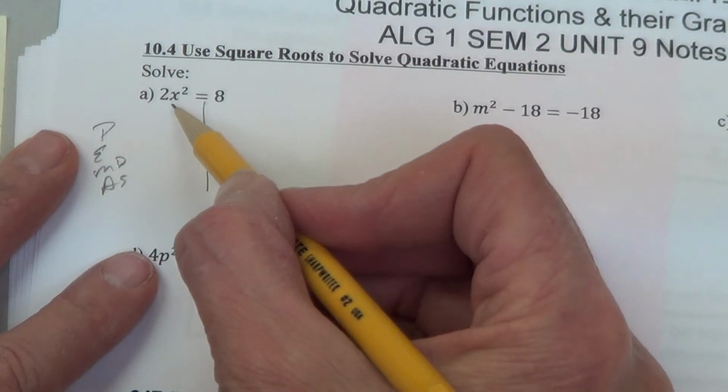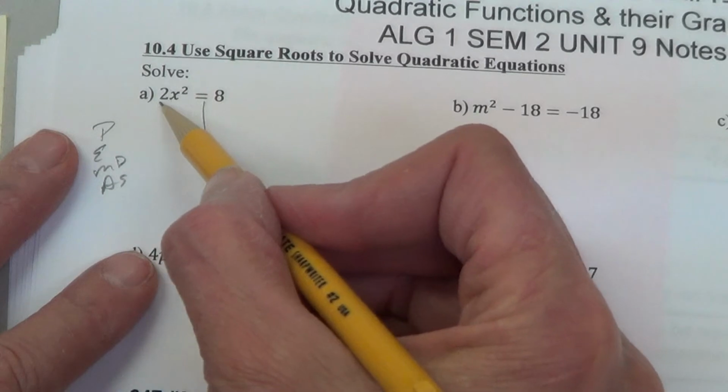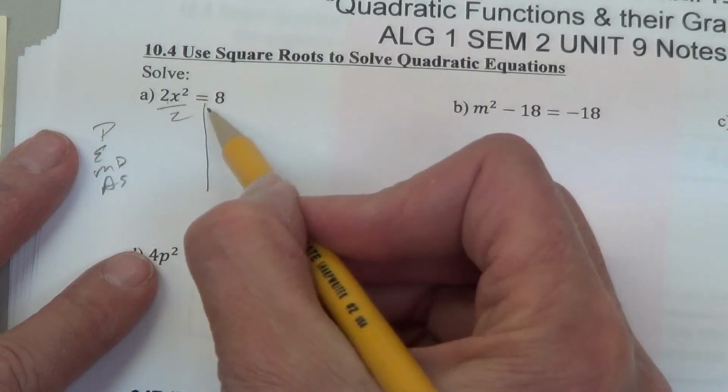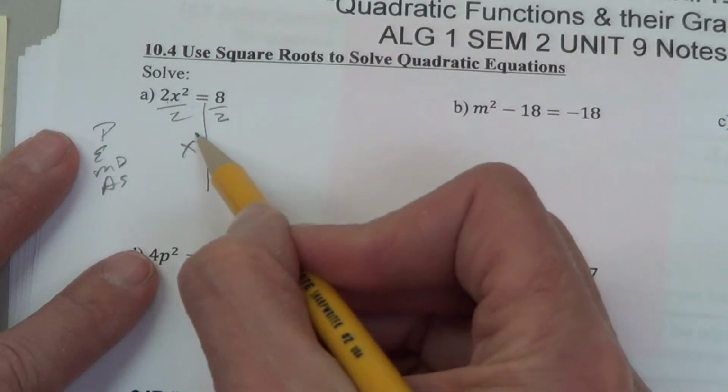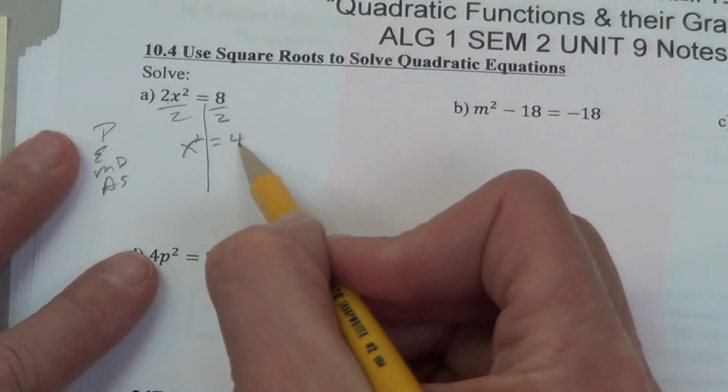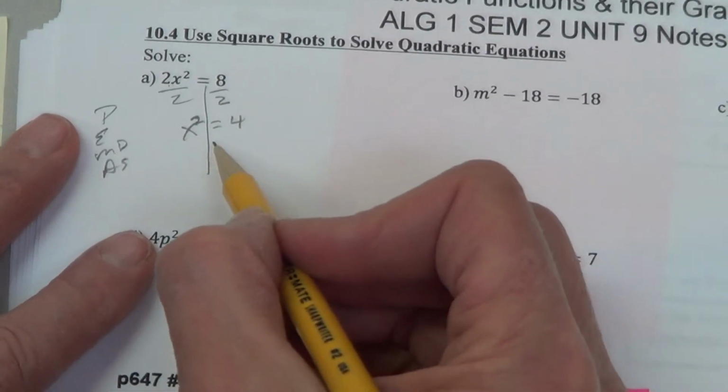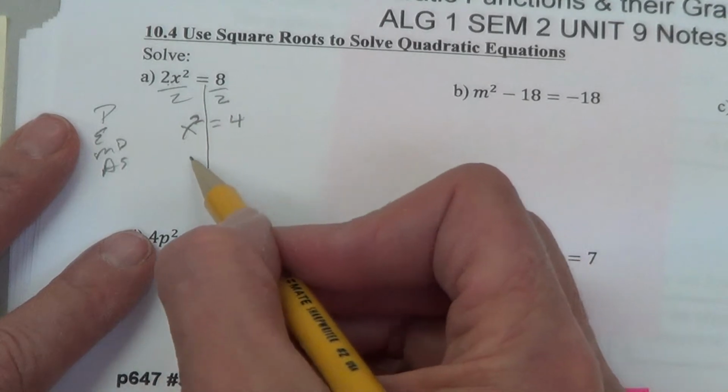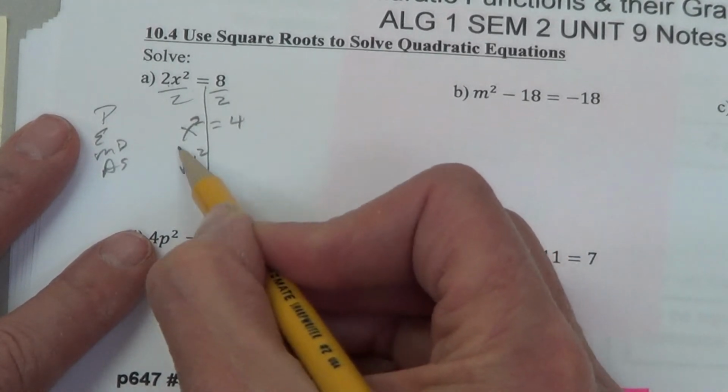So going up the PEMDAS, there's nothing being added or subtracted. There is a 2 being multiplied, so we divide by 2. We get x squared equals 4. Now we say, well, get rid of that squared, we would need to square root each side.